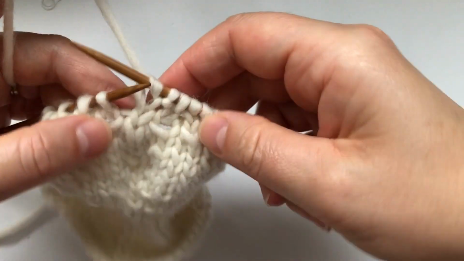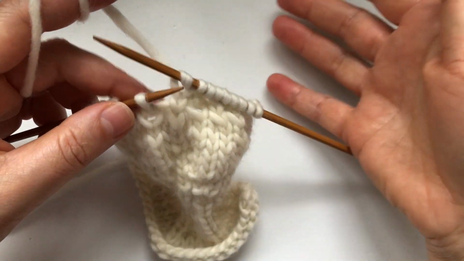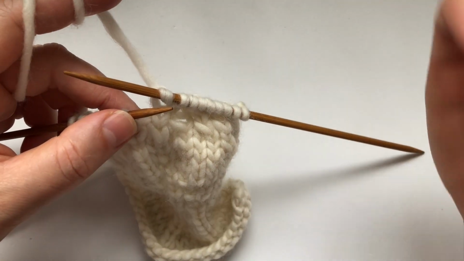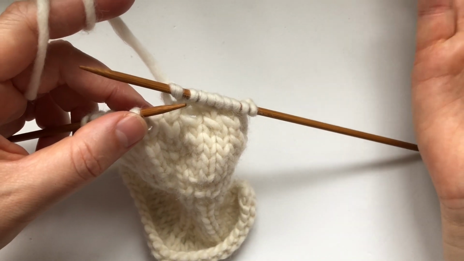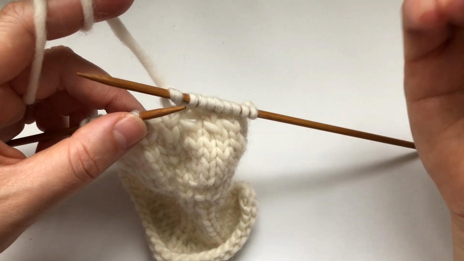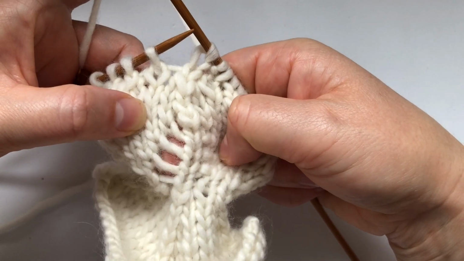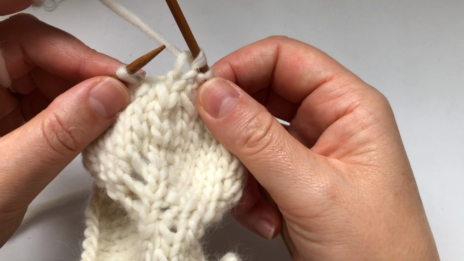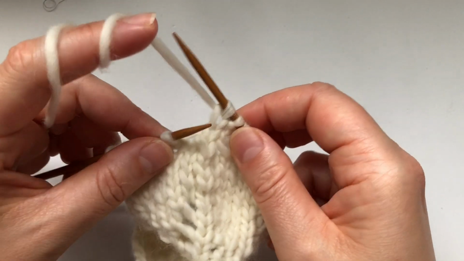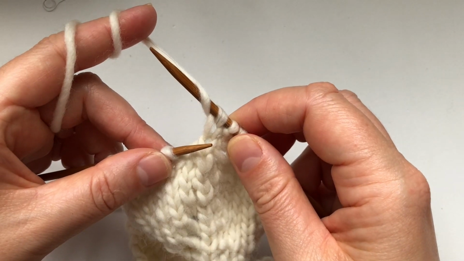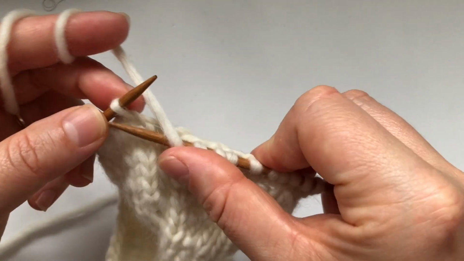Then I'm going to knit one, and I'm going to show you how to do a yarn over, which is the most simple increase that you can do, but it's very, very visible because it creates a hole in your fabric. So the way to do it is just wrap your yarn around your needle like this, and then you continue knitting.